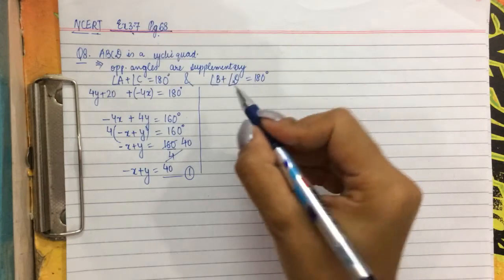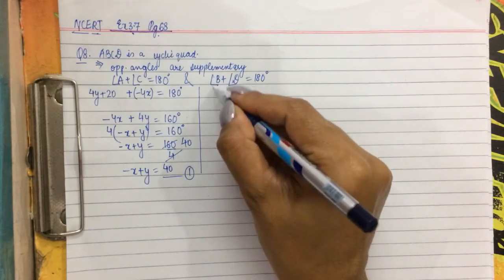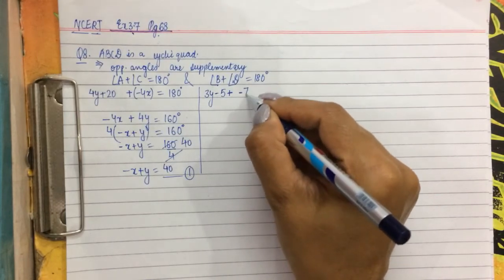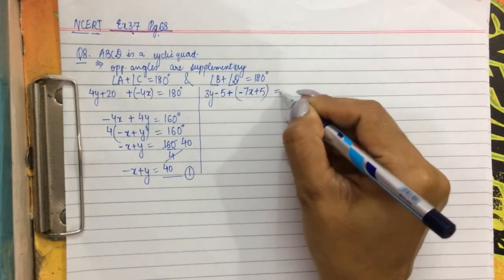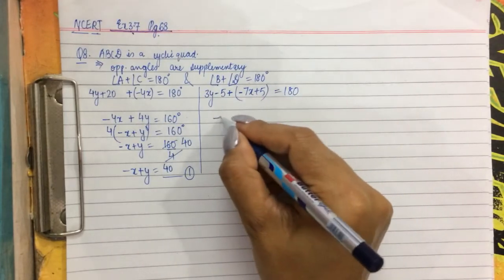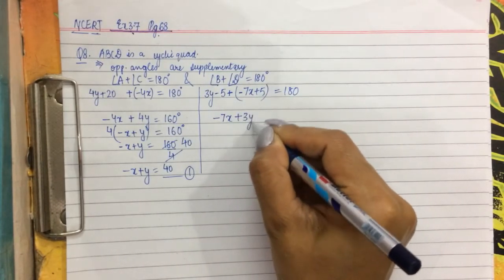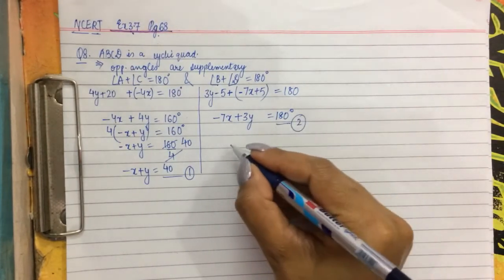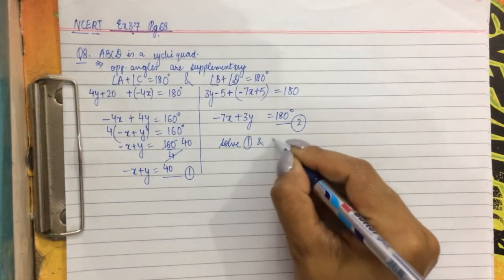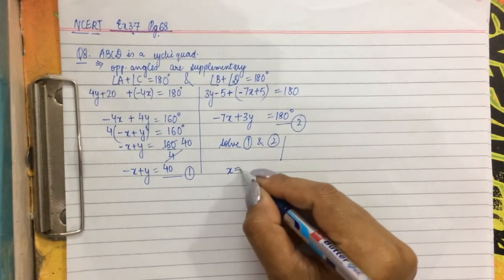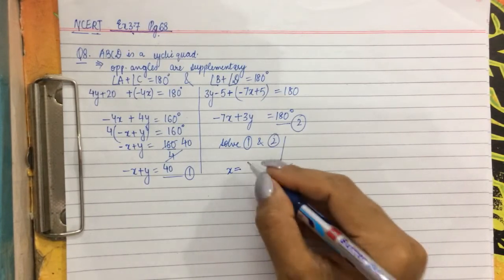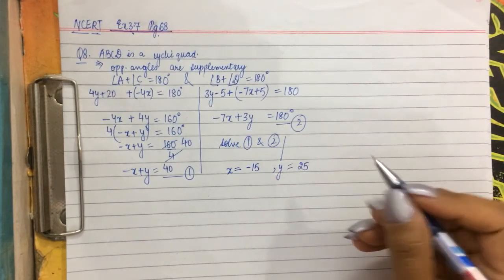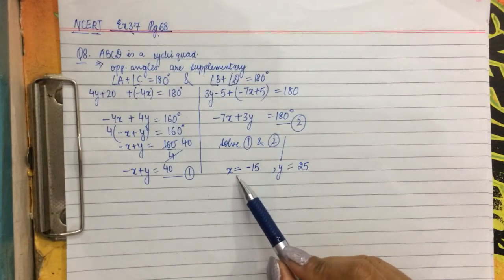Let's make the second equation. Use the values of B and D. The value of angle B is 3y minus 5, plus the value of angle D is minus 7x plus 5. The sum is 180. Simplify, you get minus 7x plus 3y equals 180 degrees. So this is equation number 2. You can solve 1 and 2. You'll get the values of x and y. The value of x will come out to be minus 15 and the value of y comes out to be 25.